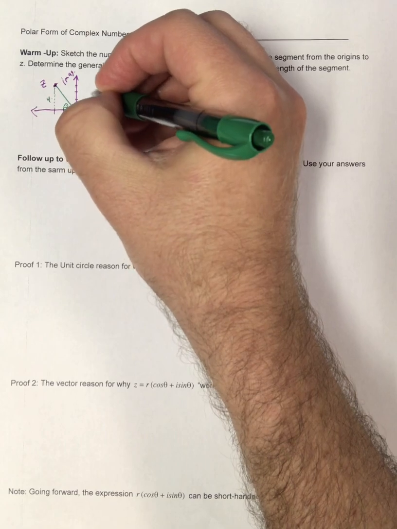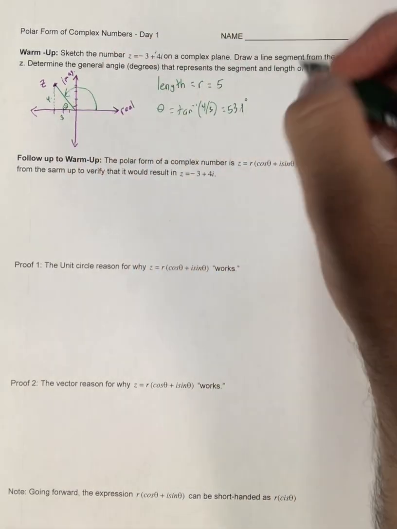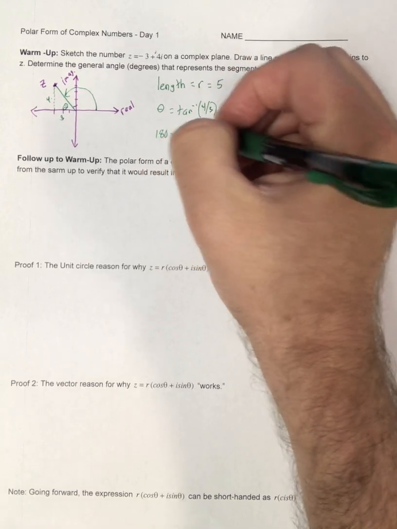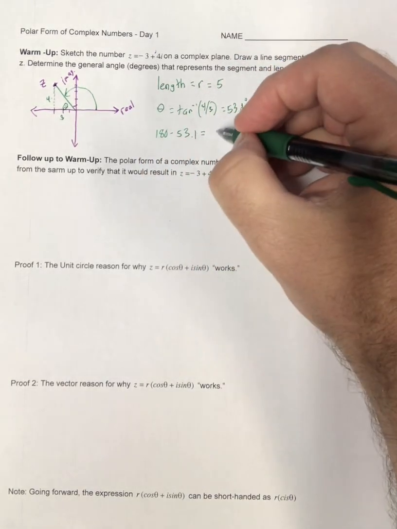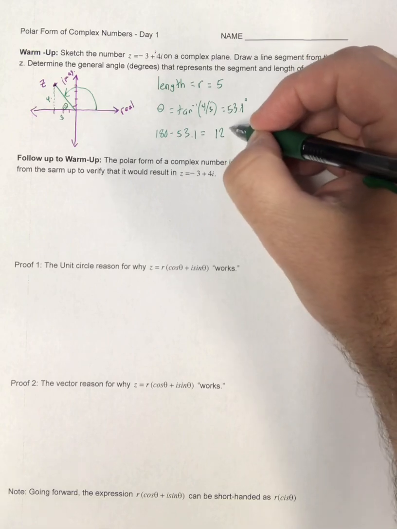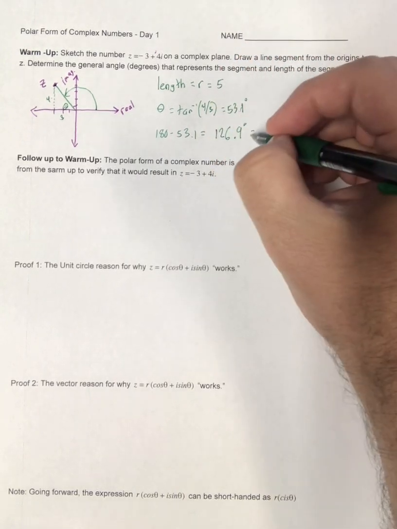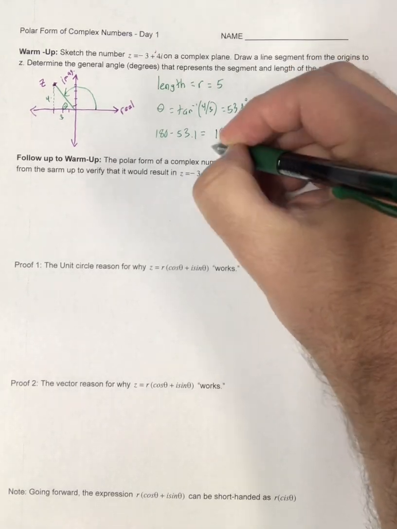Now that is, of course, this reference angle. The general angle starts on the positive x-axis and goes over here. So we need to do 180 minus 53.1 degrees, which would be 126.9 degrees. So r equals 5, and theta is 126.9.